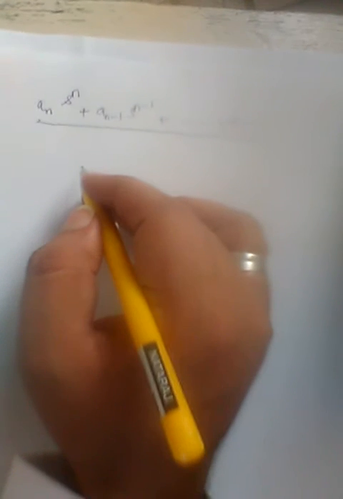You can see I have a polynomial, say for example a_n s power n plus a_(n-1) s power n minus 1, and this goes on till a_0, right? This is a big polynomial. It is a series. This polynomial can lead to exponential series, logarithmic series. It can even lead to binomial series if the coefficients are manipulated. It can lead to any mathematical series.